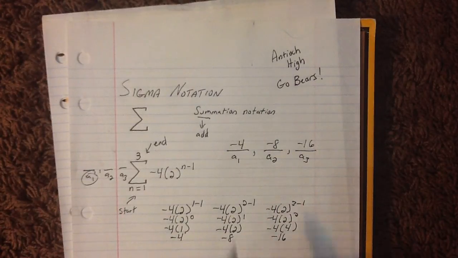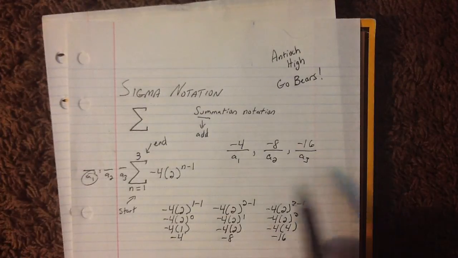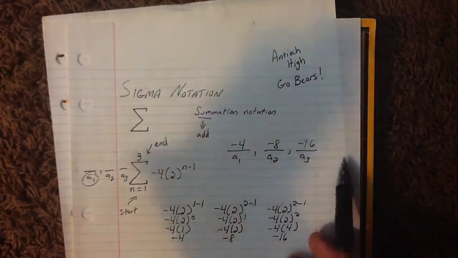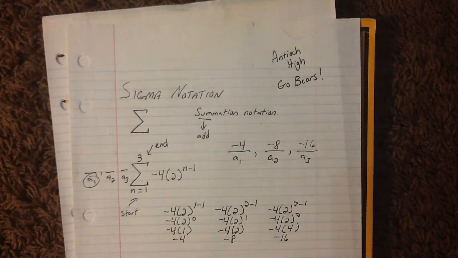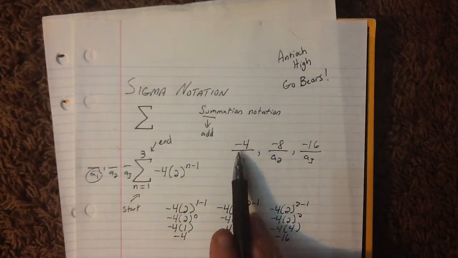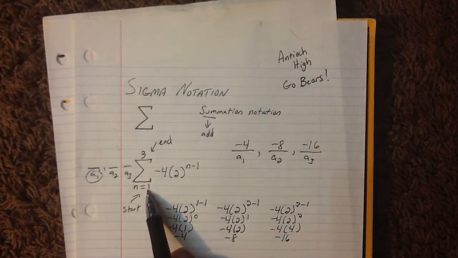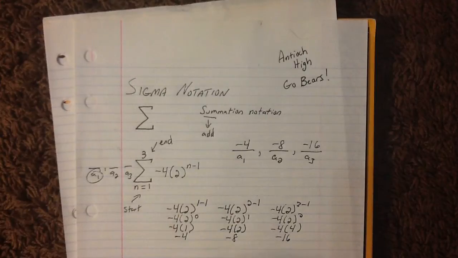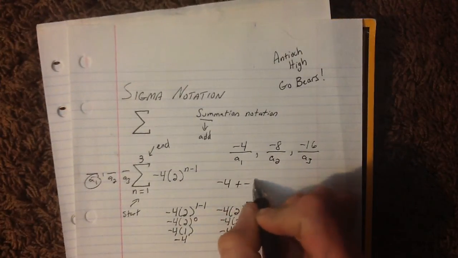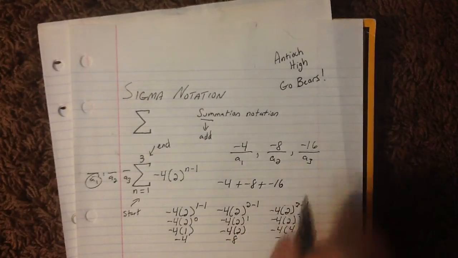I hope you recognize, since we've been talking about it, that this is a geometric sequence. It has a common ratio, or an r. It's being multiplied by 2 every time. So if we wanted to imagine what A4 is, we're just going to multiply this by 2. We'd get -32, so on and so forth. But we don't need that for this. The sigma notation is telling us to add the numbers sitting in positions 1 through 3. So 1, 2, and 3. So we're going to add -4 plus a -8 plus a -16.